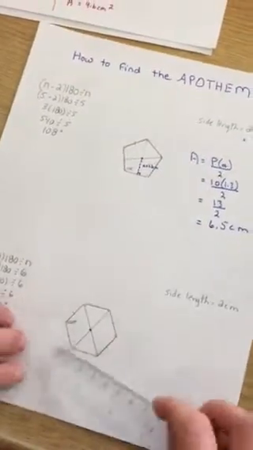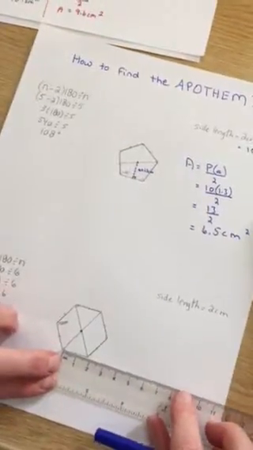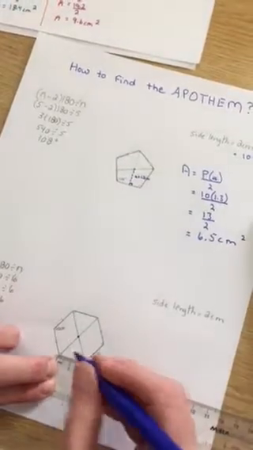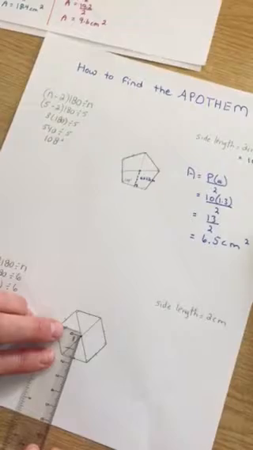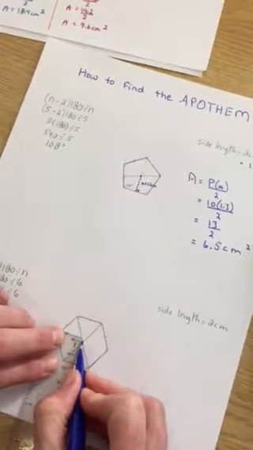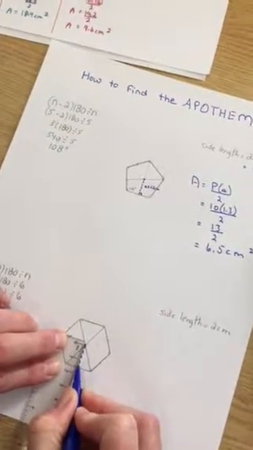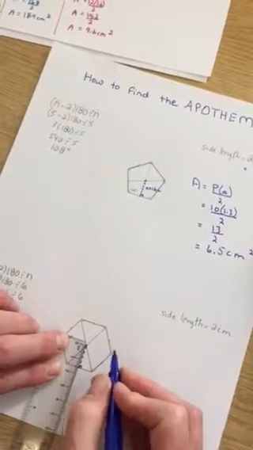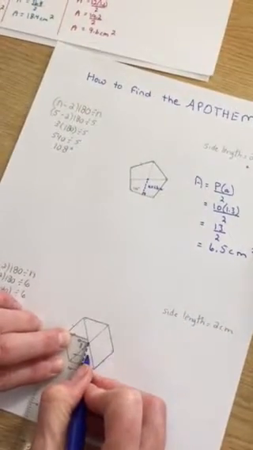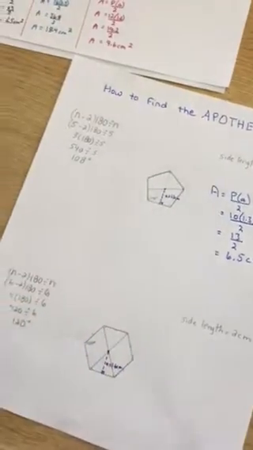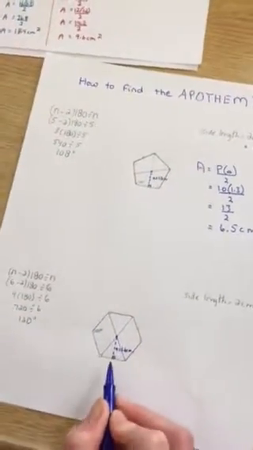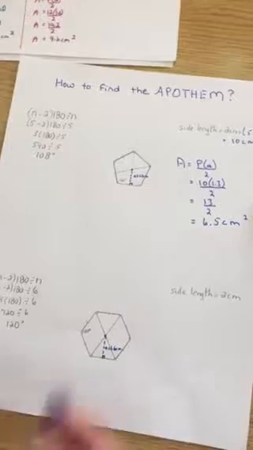So once again, I'm going to find the middle of my side, and I'm going to draw my apothem and measure it right after I draw it, from the middle of my shape to the middle of that side, and my apothem is approximately 1.6 centimeters. And you can see middle of the shape, middle of the side, never to a vertice.